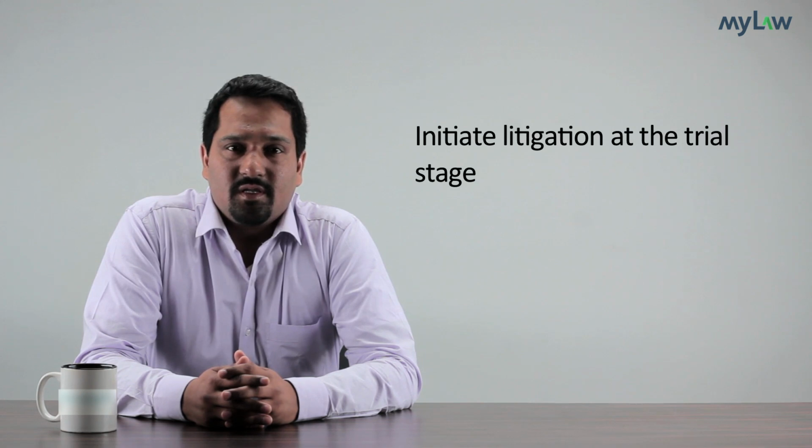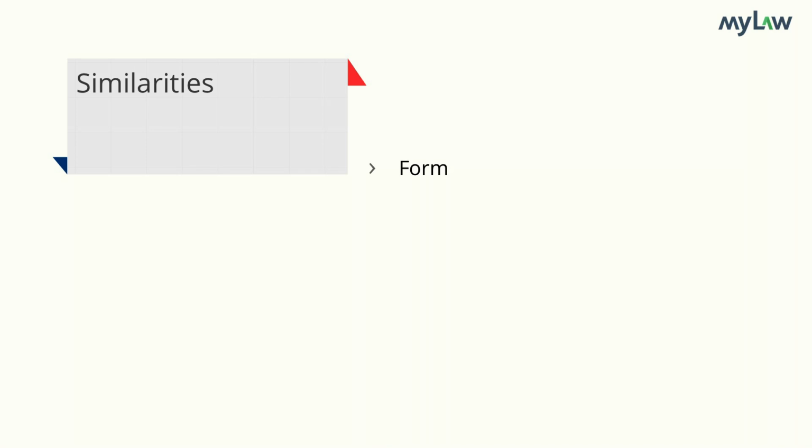Irrespective of nomenclature, these are all written submissions that are filed to initiate litigation at the trial stage and share common characteristics of form and content. For convenience, we will collectively describe these written submissions as the plaint document. You will find detailed notes on the individual components of the plaint document in the reading materials related to this unit, and we will go over them later in this video lecture as well.